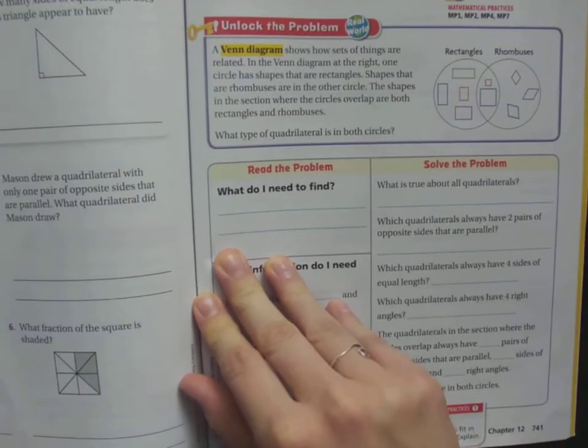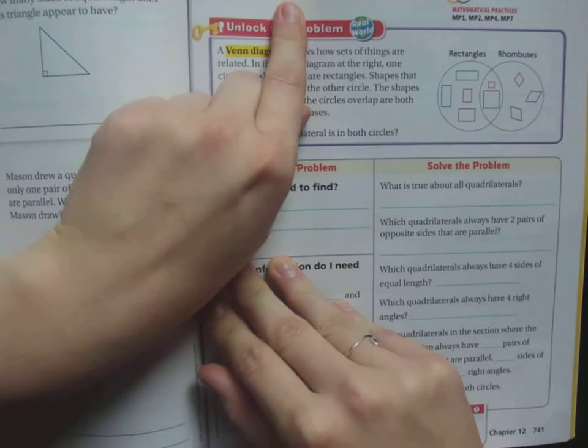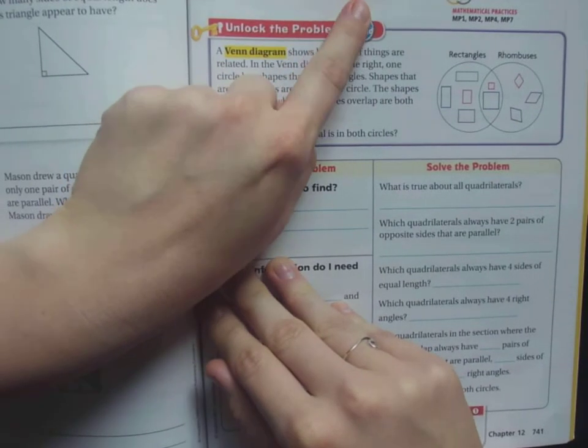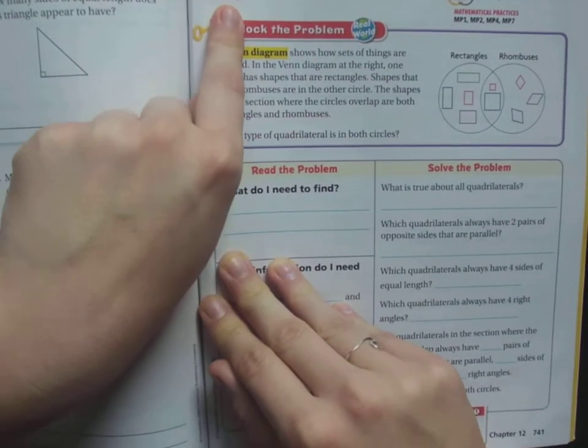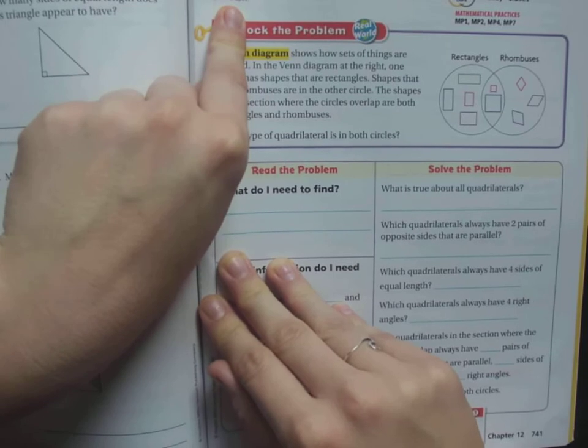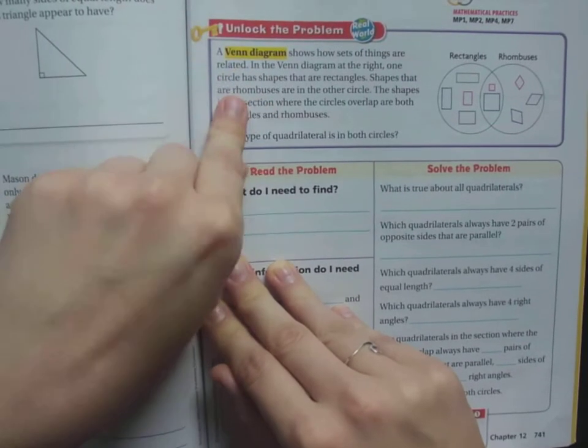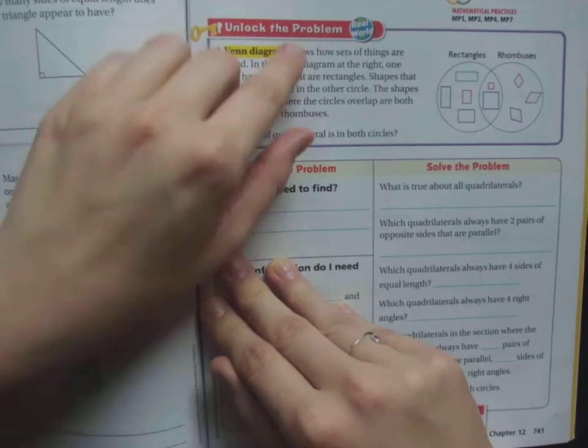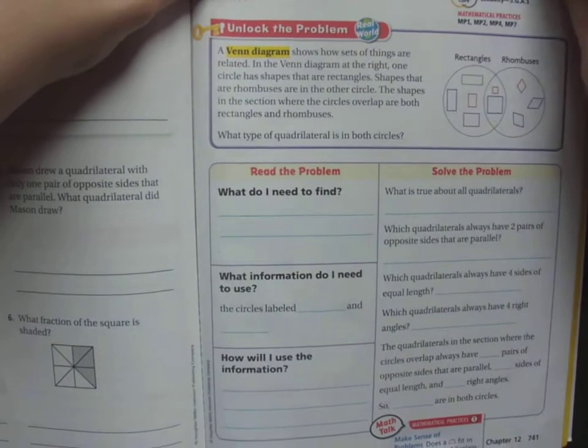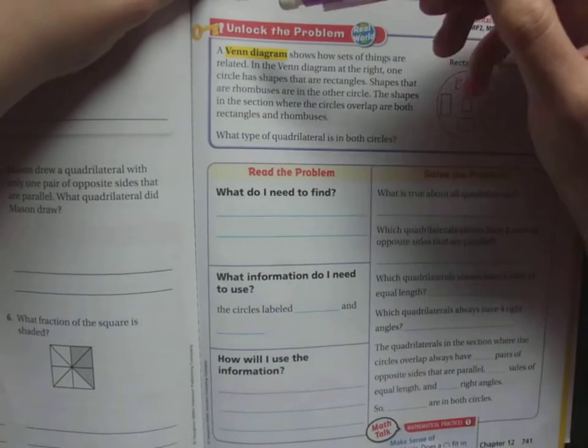All right, so let's read the essential question. How can you use the strategy draw a diagram to classify plane shapes? So that's what we're going to do. We're going to be using a diagram, specifically a Venn diagram, which we have used so many times this year. But let's do a quick reminder.